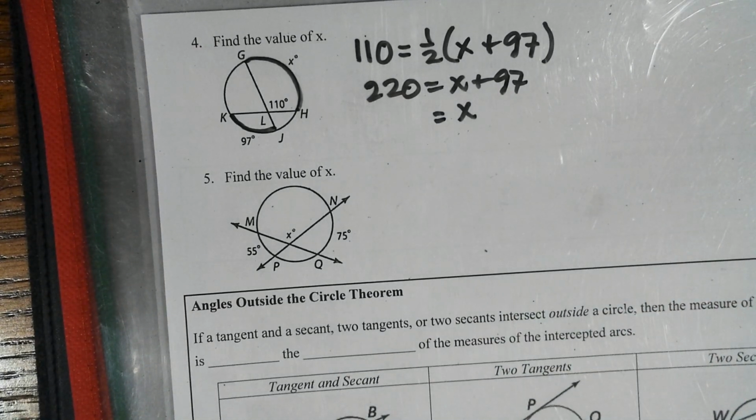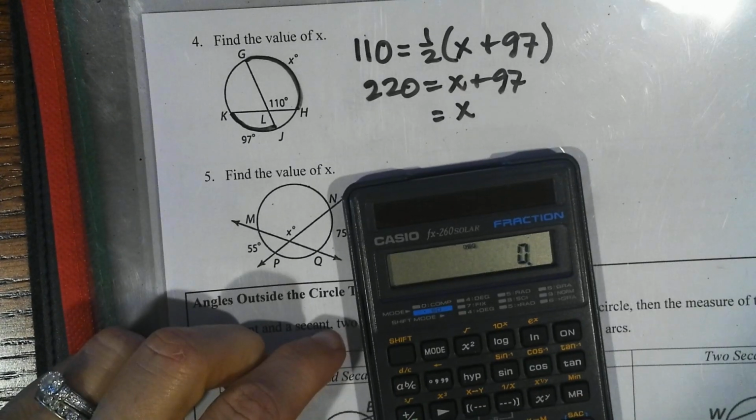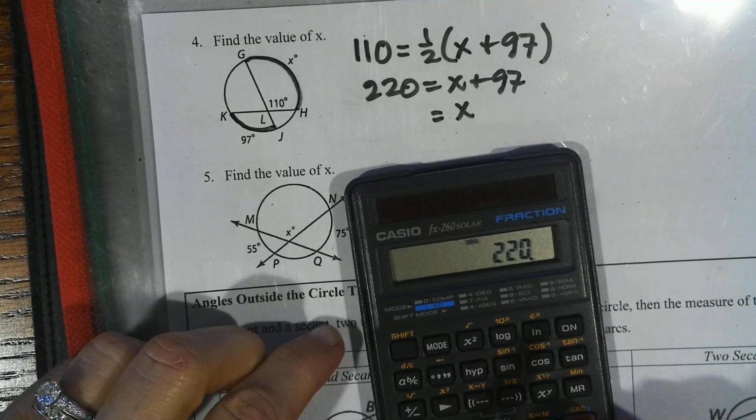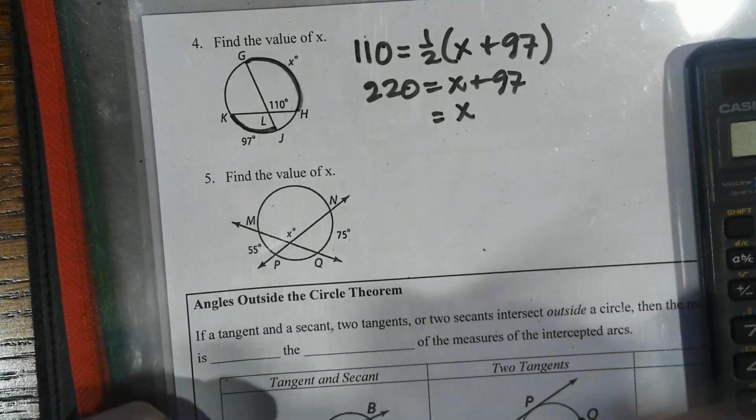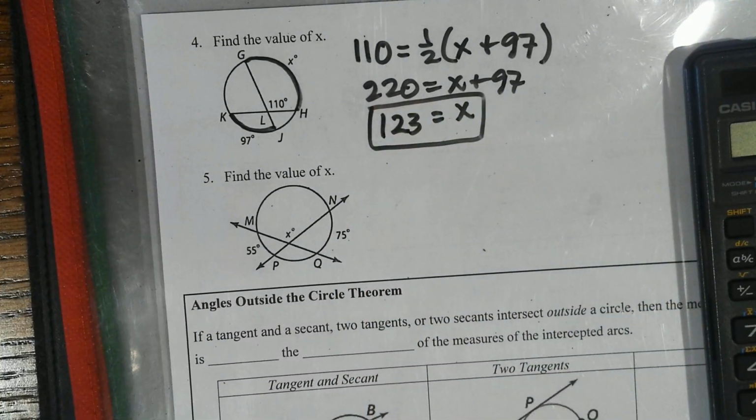I'm a little tired. My head's not working super great. So let me see what 220 minus 97 is. It's 123. Again, very straightforward. Just find x.